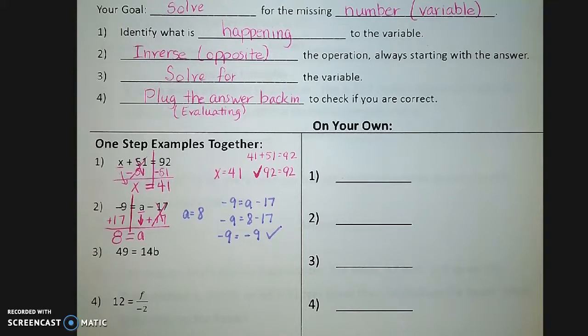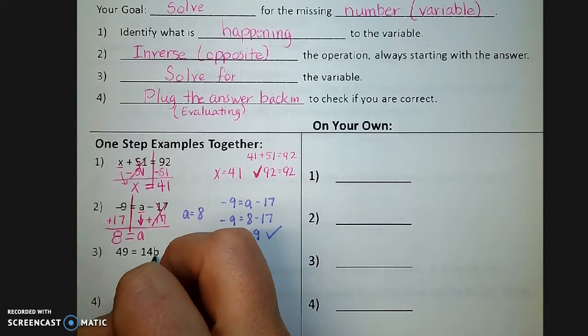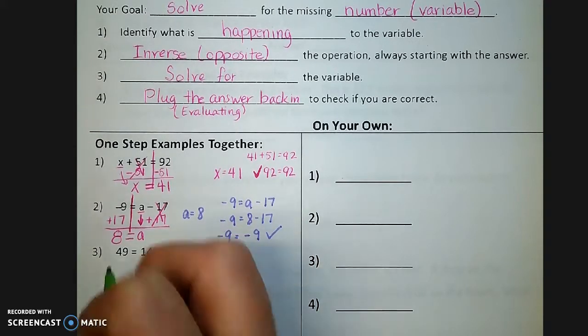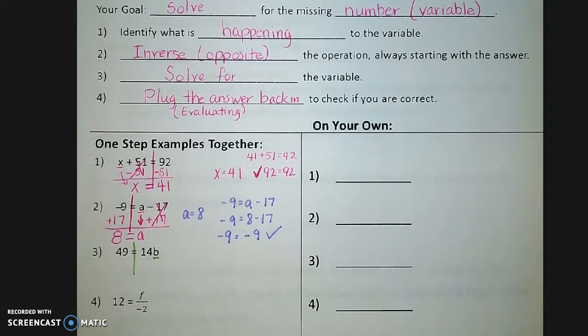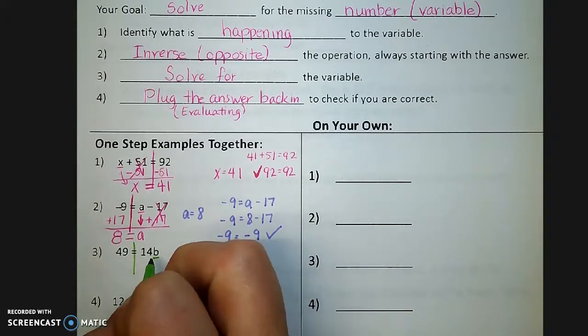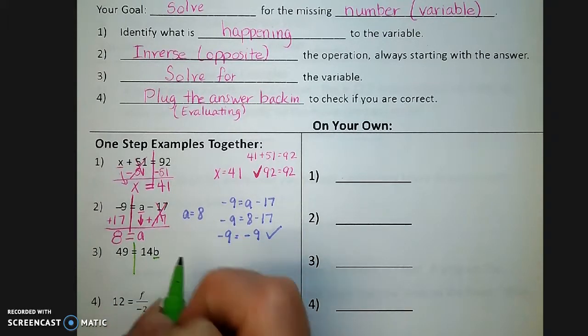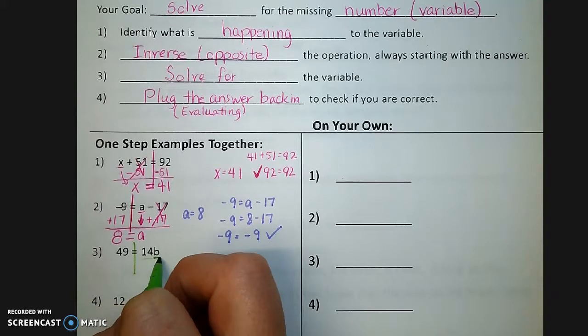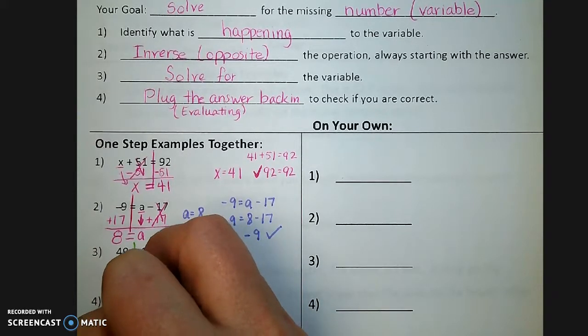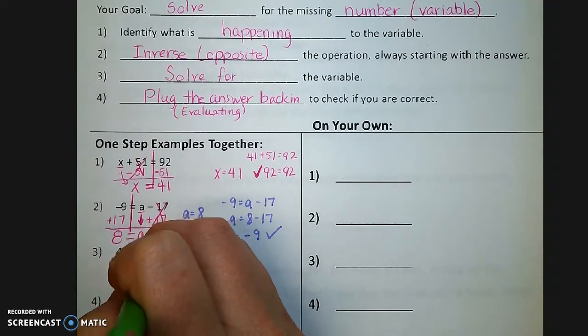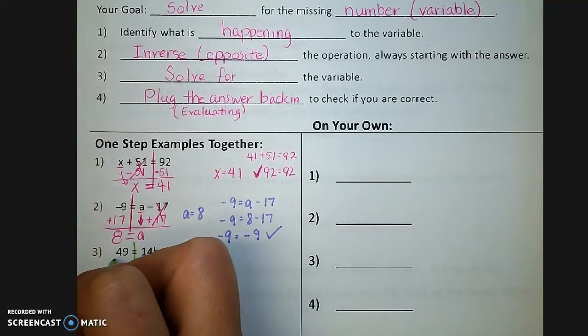This next equation that we have here is 49 equals 14b. Well, there is my variable. I'm going to draw my line through my equal sign. My variable is being multiplied by 14. In other words, I have 14 of those b's. So I need to know what each b is equal to add up to get 49. So 14 times b, the opposite of multiplication is division. And we're going to start showing division by using a fraction, because you are going to see it this way for the rest of your math life.